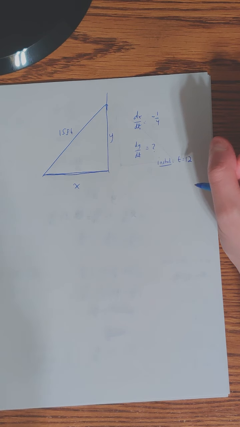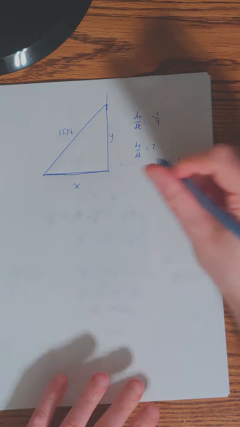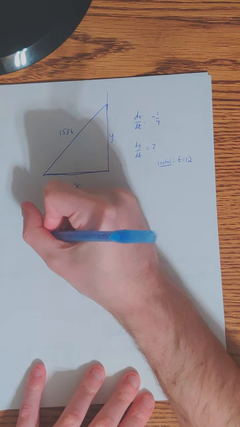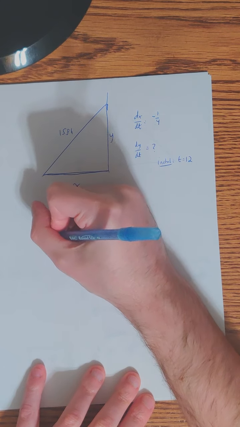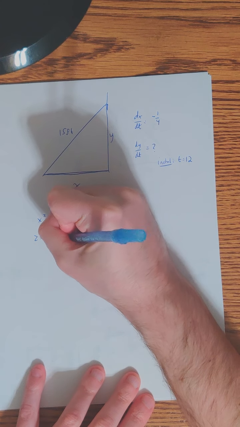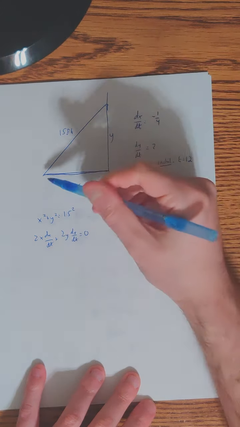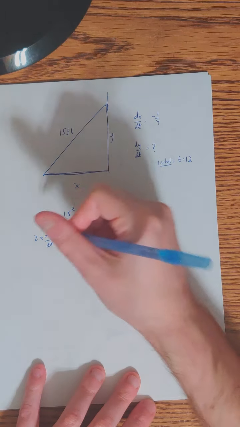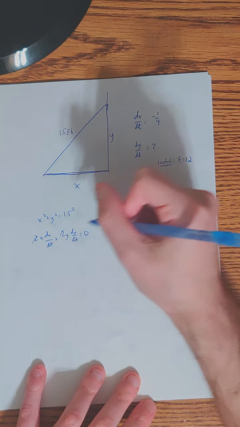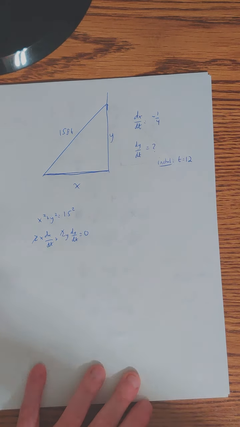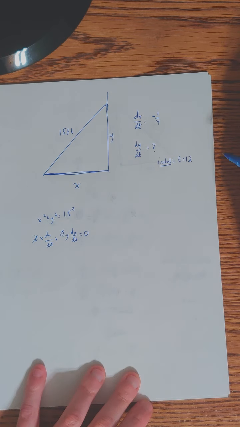So let's see. x squared plus y squared equals 15 squared. 2x dx/dt plus 2y dy/dt equals 0. This is similar to the previous problem, except the ladder isn't changing. Cancel the 2s. And now let's see, I only have this at my instant when time is 12, so that doesn't help too much.